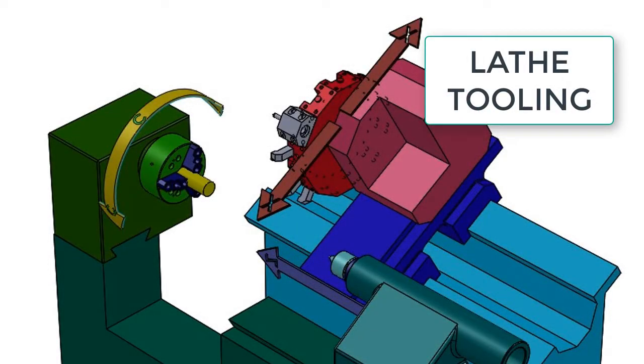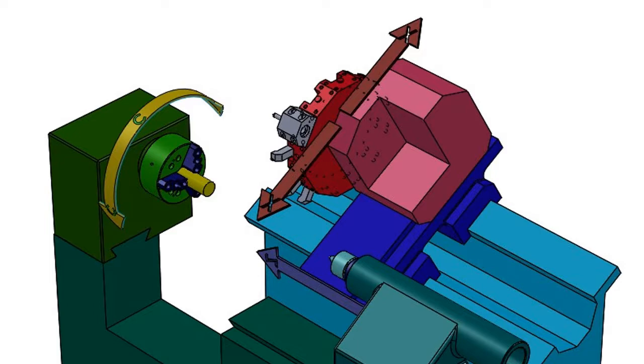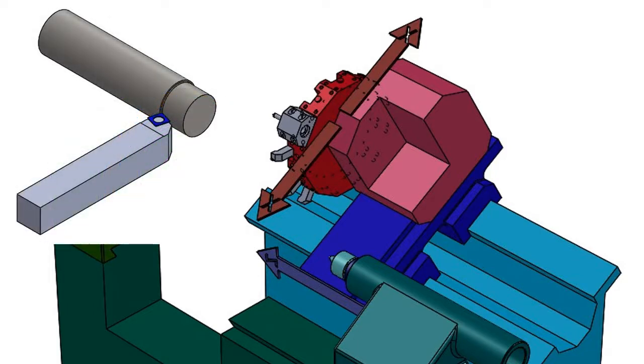There is a vast assortment of lathe tooling available for modern manufacturing facilities. This short lesson will focus on the basic types that are most commonly used. General turning tools are used for facing and turning operations.